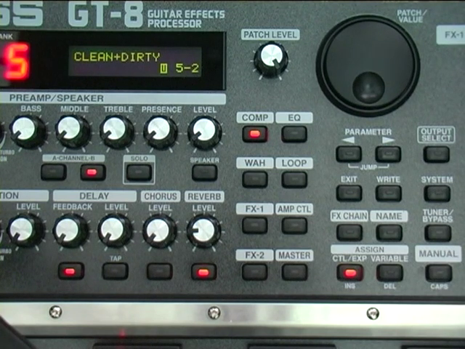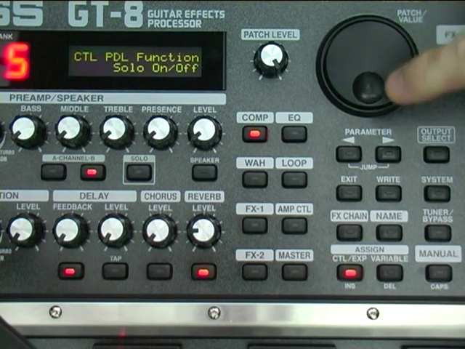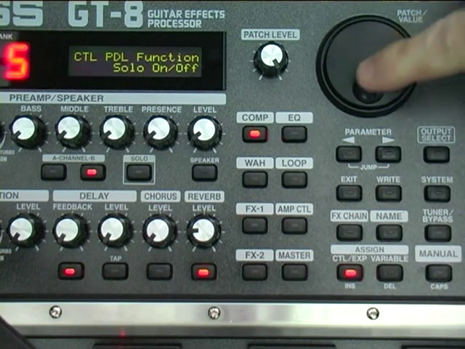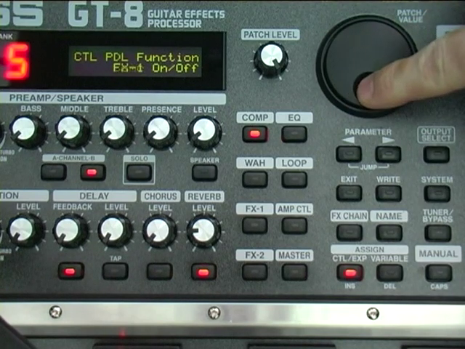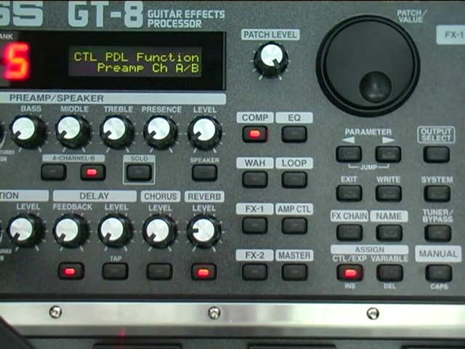Of course, if you don't have a sub-expression pedal, you could assign them to the internal expression pedal, but you will lose the use of the volume and wah function. Firstly, let's press the control expression button so that we can assign our channel switch to the control pedal. Use the patch value wheel to find the preamp channel AB parameter.